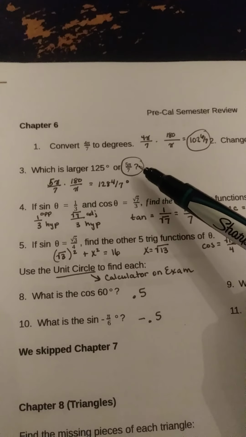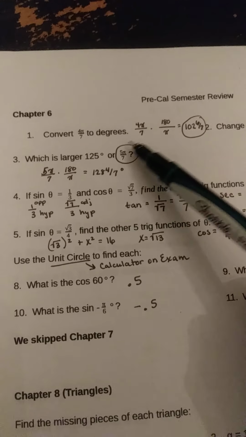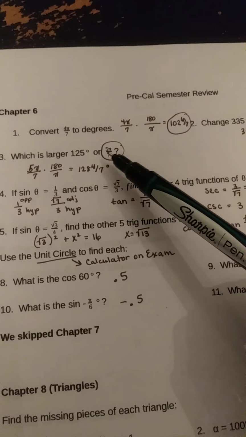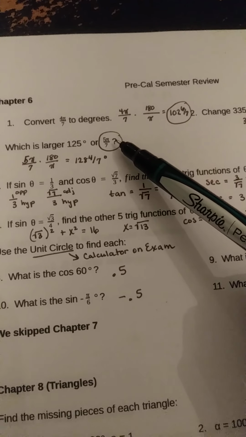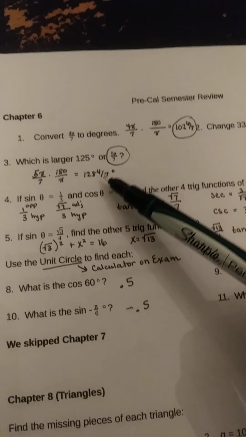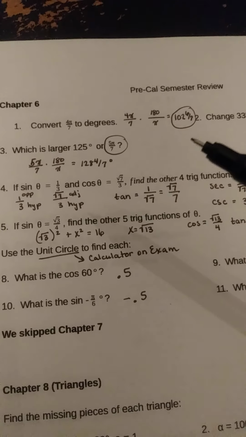Over here, it asks us which is larger. So all I did was, I picked one and I changed this to degrees because those are easier to compare. So I used the same method I used up here, where I multiplied times 180 over pi. And I found that this is equal to 128, which is bigger than 125. So that's the bigger one.